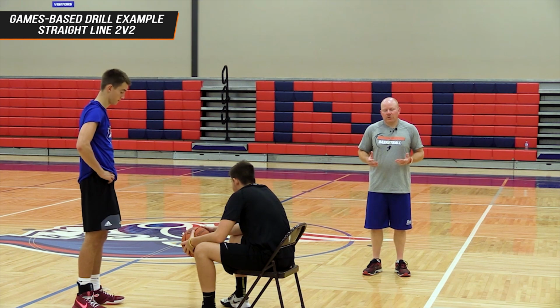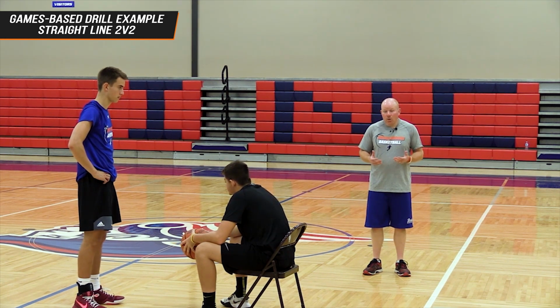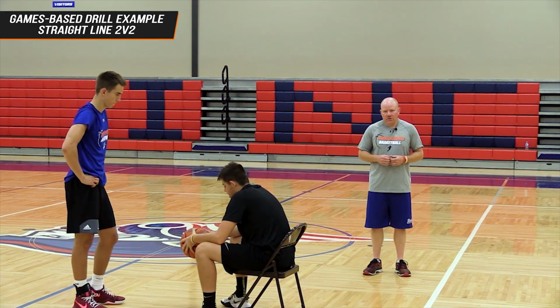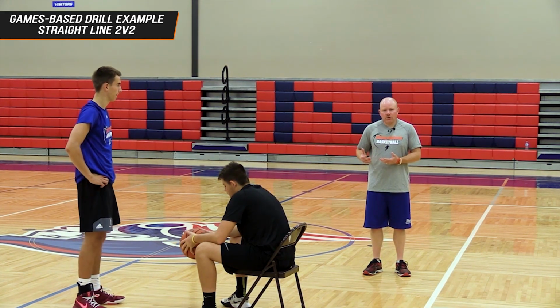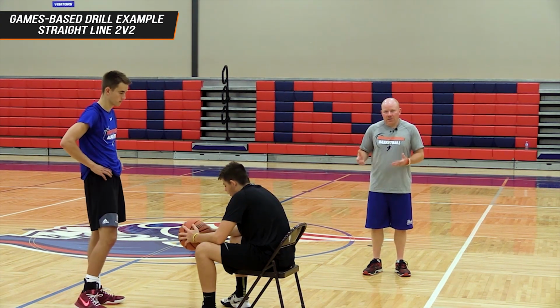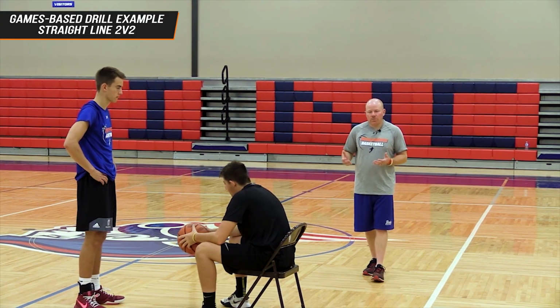Now, another way to create a 2-on-1 situation here is to do what we did in our individual offensive section by starting a defender in the chair. Again, by doing this, we're just creating a different puzzle for our offensive players to solve. So in this situation, we're going to be in 2-on-1 plus 1.